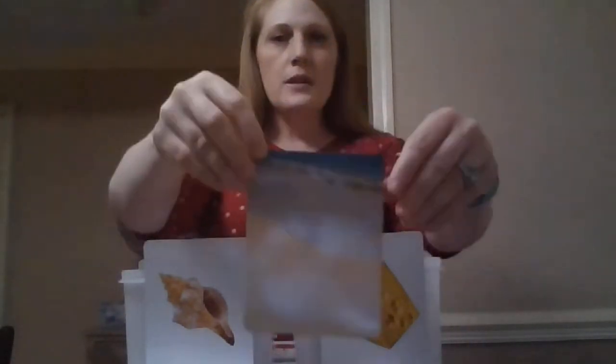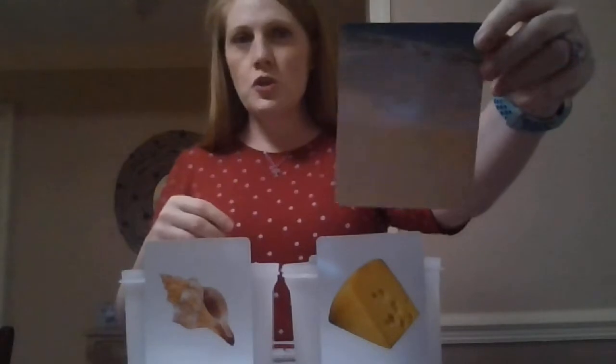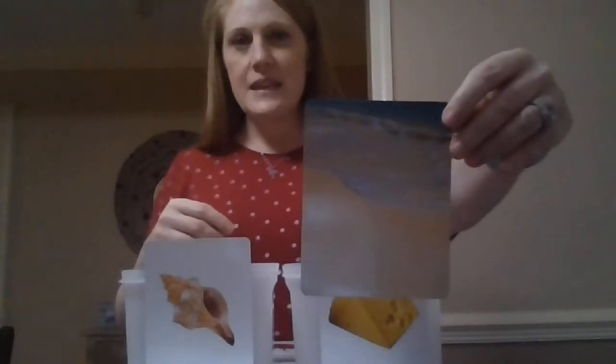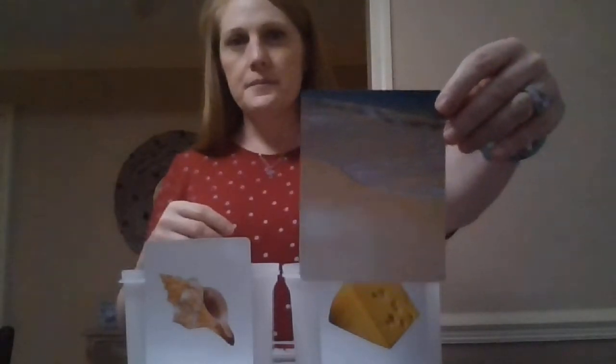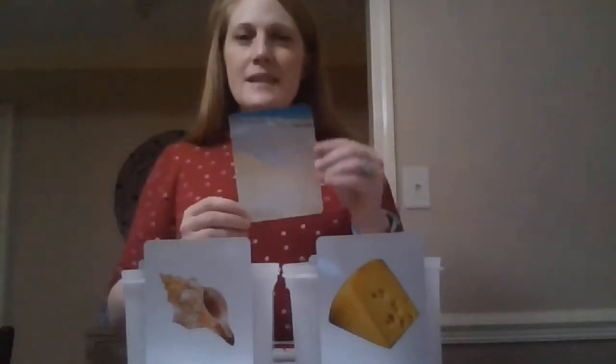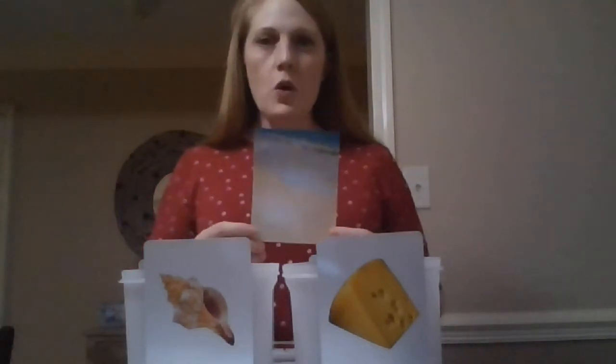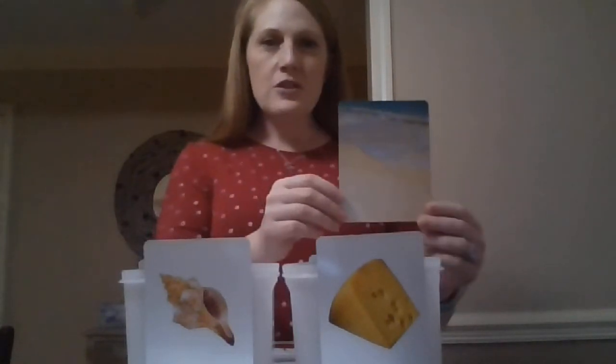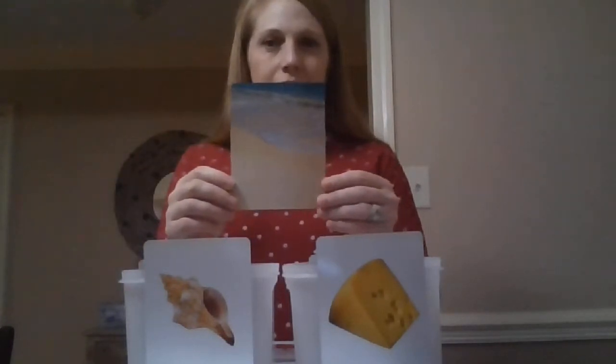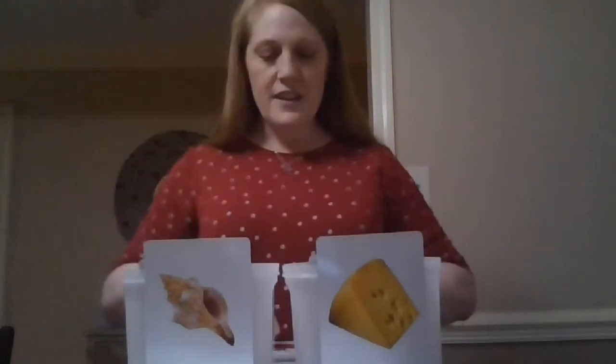Oh, look at this pretty picture. It's a shore. Can you see that? Say shore. What sound do you hear at the beginning of shore? Do you hear sh or ch? You hear ch or sh in the beginning of shore? You hear sh. Very good.